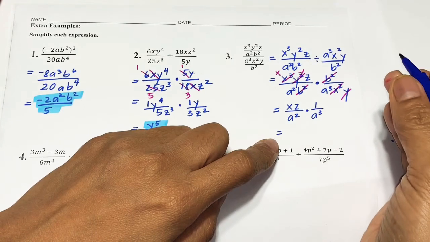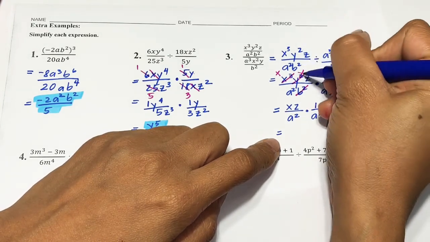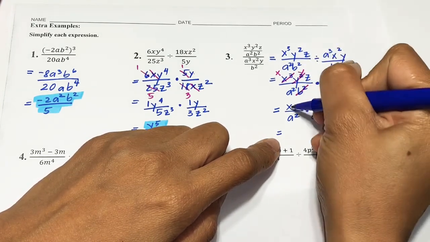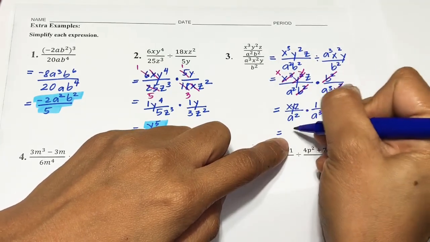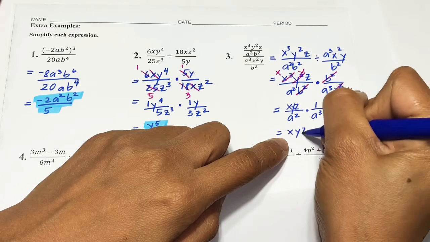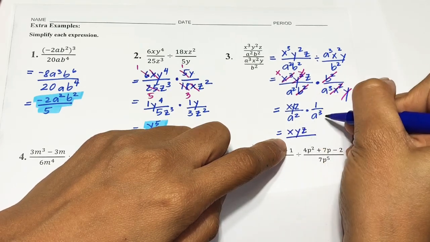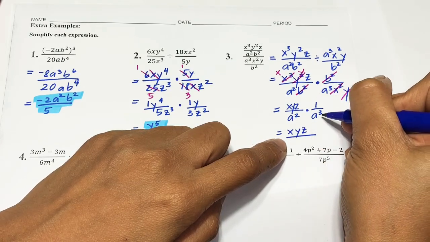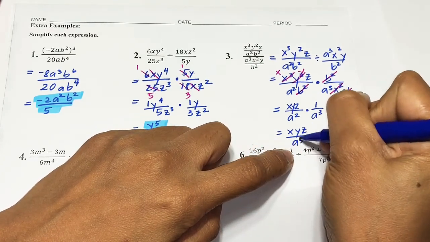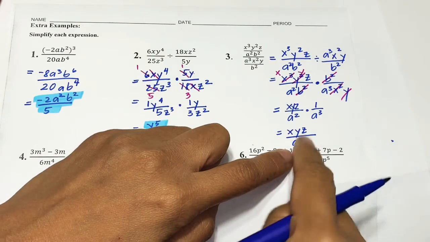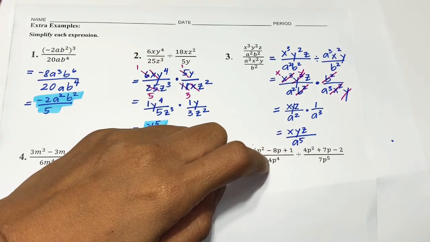Oops, I forgot something, right? Y. There's a y there. So that's 1 times xyz, so xyz over a squared times a to the 3rd, that's a to the 5th. So that's your final answer: xyz over a to the 5th.